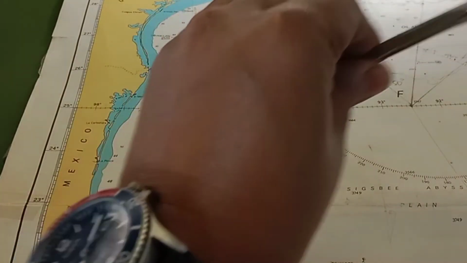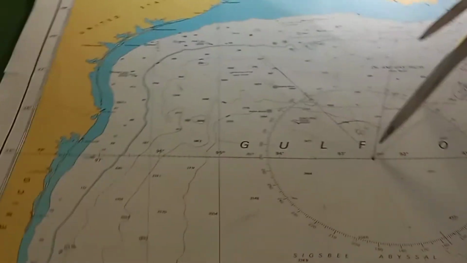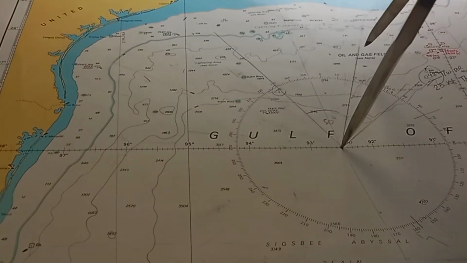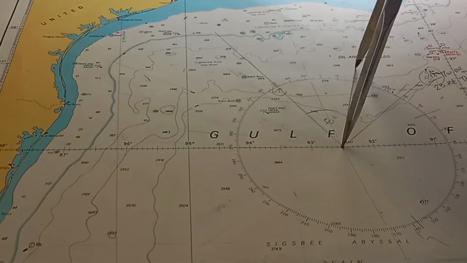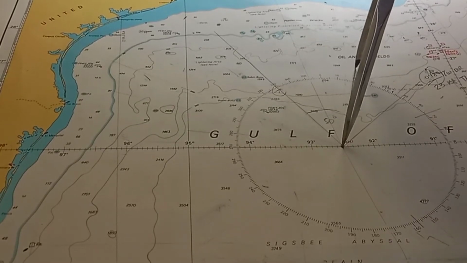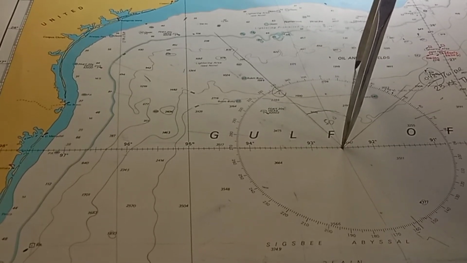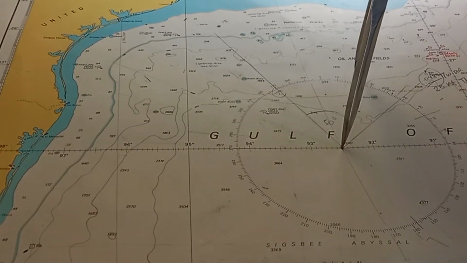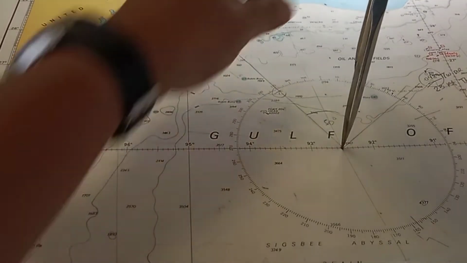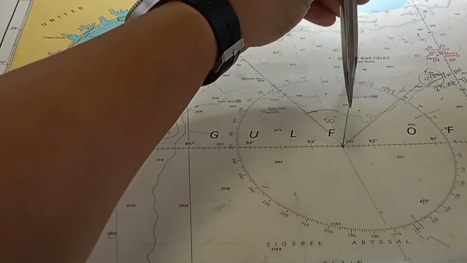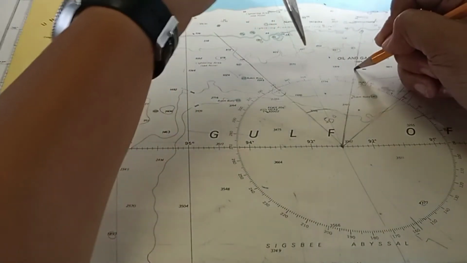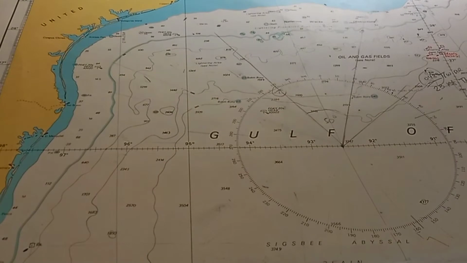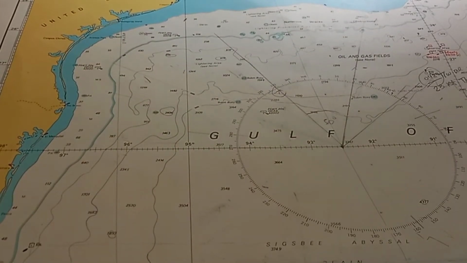Then we just need to put one side on the center, and on the other side we have the tip of the line which the compass divider can reach, equivalent to 20 knots. So this is the vector of the relative wind speed.